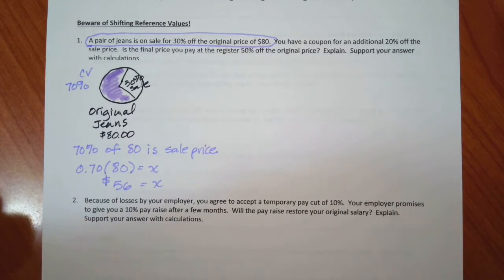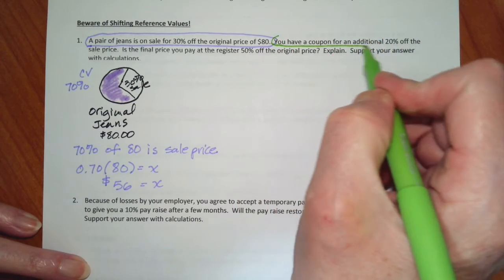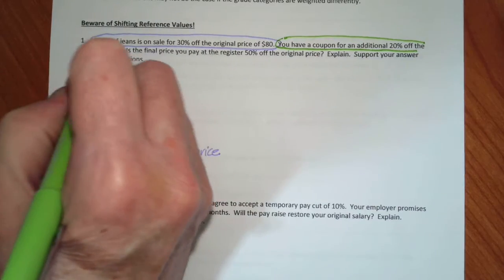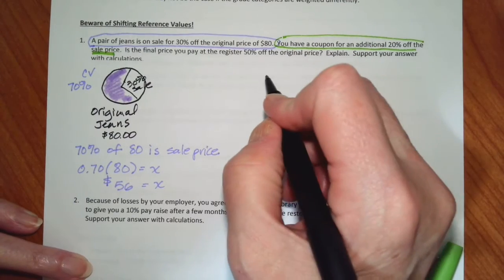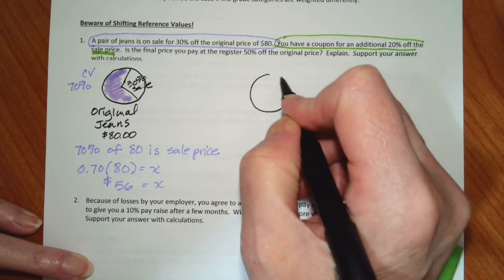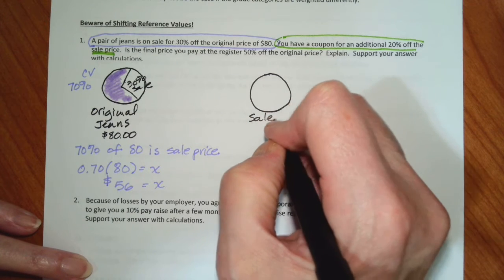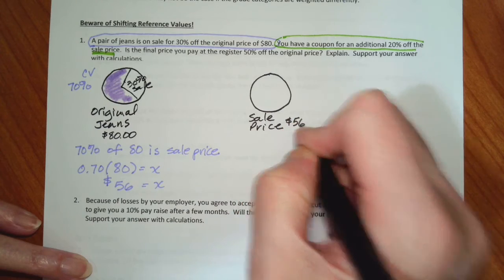Here's where we get into trouble. You now have a coupon for an additional 20% off the sale price. So when we do our new circle here for the second part of the sale, this is the sale price, which is $56.